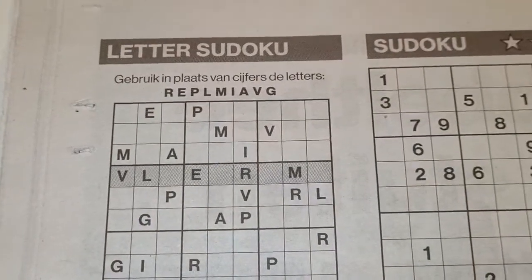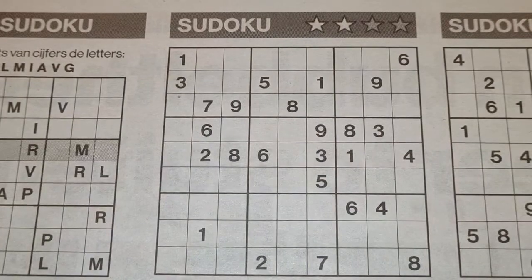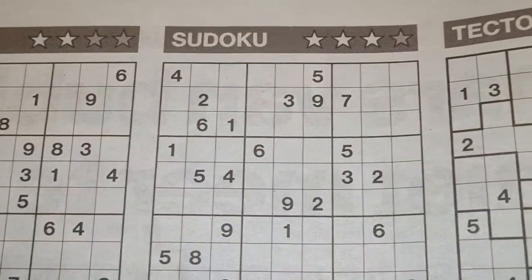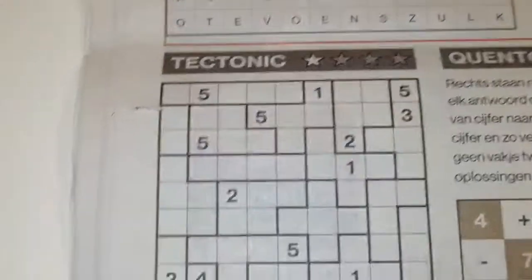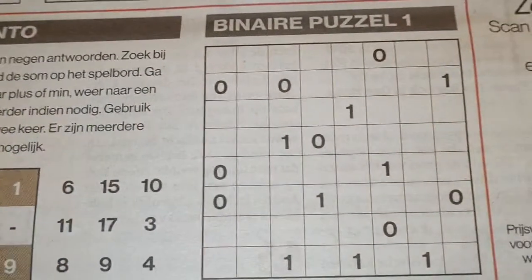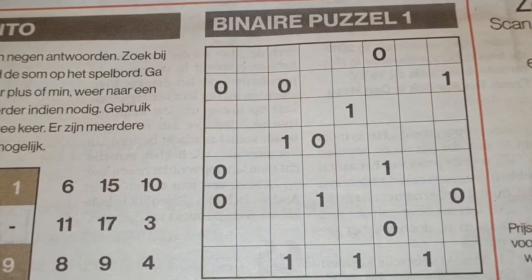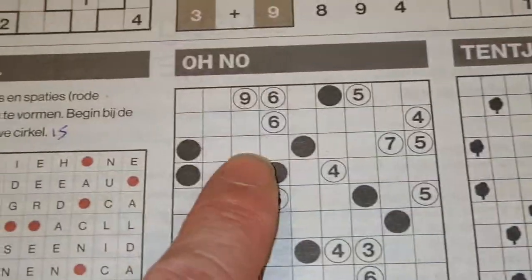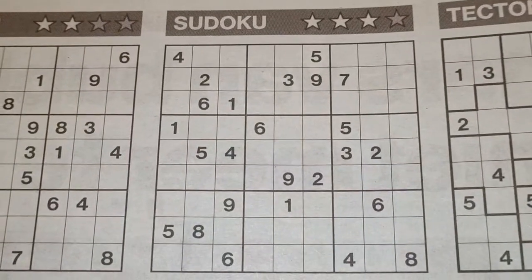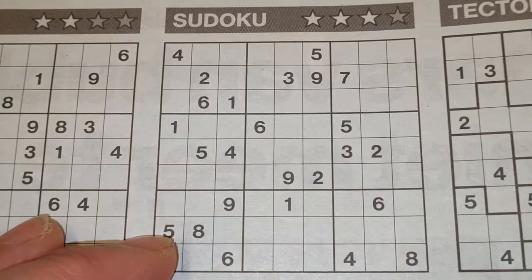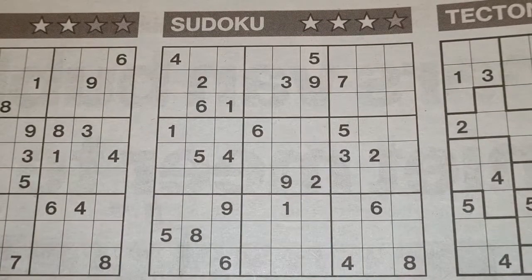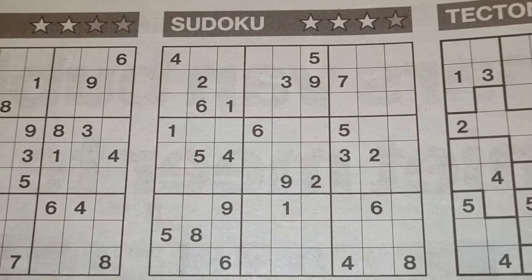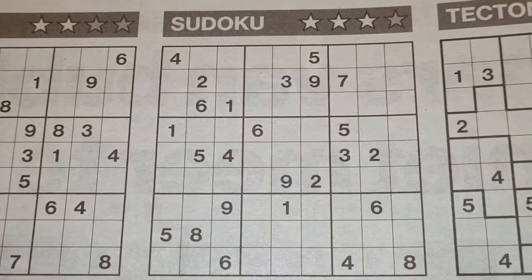The first one is a letter Sudoku. Second one, a 2 stars Sudoku. Then we have a 3 stars Sudoku, Tectonic, one with 4 stars and one with 1 star, and one binary puzzle. Total of 6 extra puzzles, and I won't do them all. Only half of them I will solve. I've already solved 3 regular Sudoku today, so it's too much for me, time consuming, so only 3.